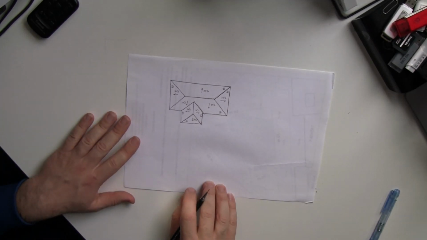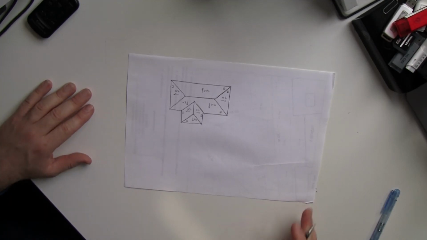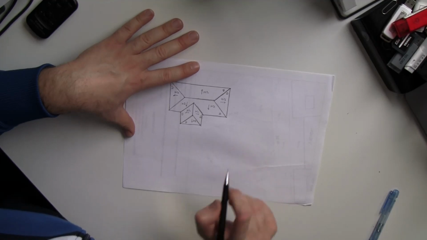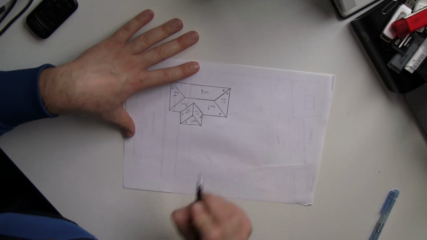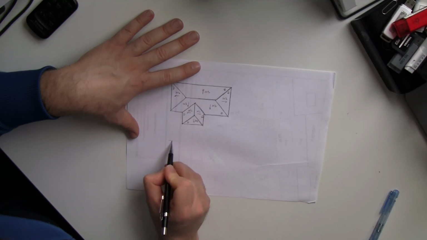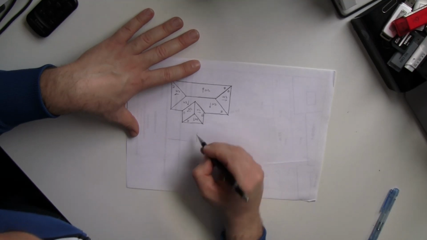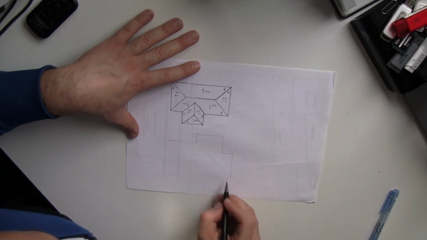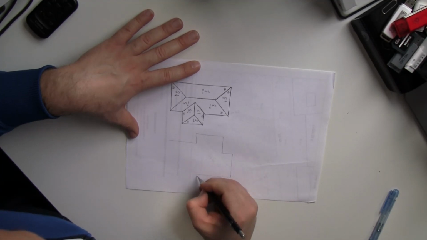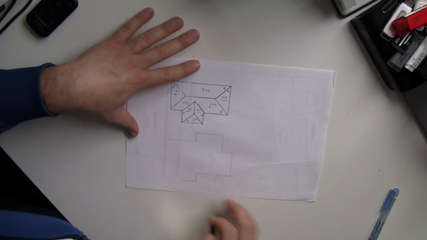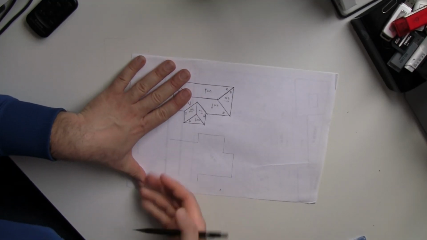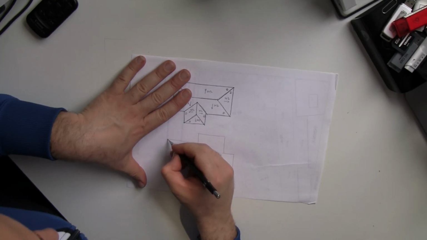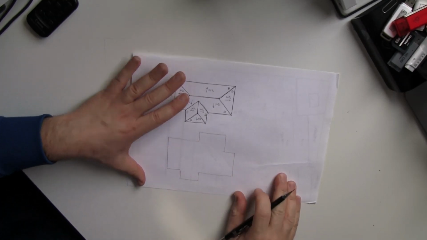Okay? If the building is even more complex, let's try to draw a more complex building. Okay, I hope I am not going to lose my concentration. Let's assume that you are working on a building like this. Okay, maybe I did it a little bit harder than I should. Okay, let's say that we have a building like that.